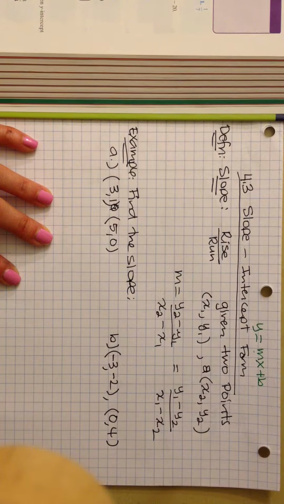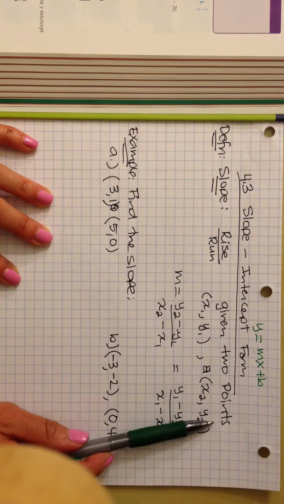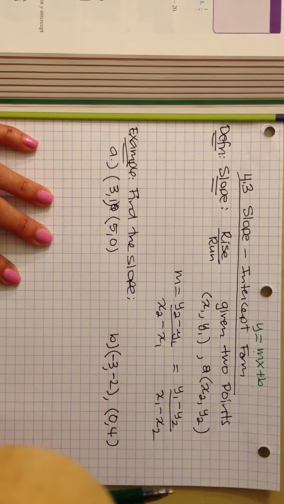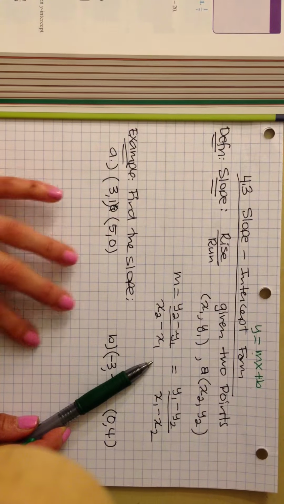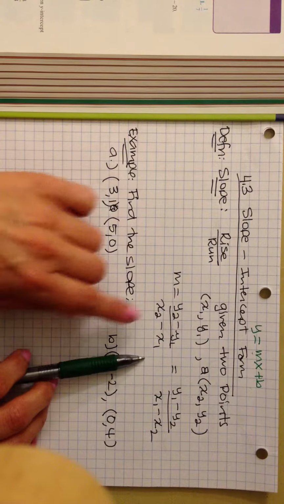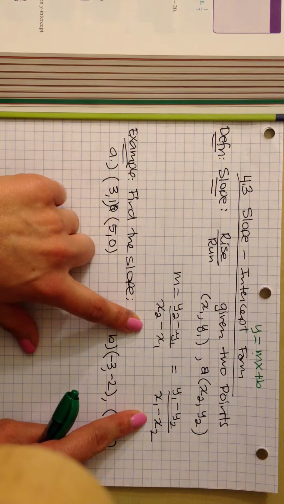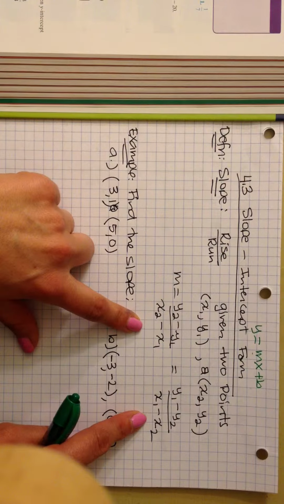There's a formula for slope, and if you're given 2 points on your line, you can easily calculate the slope. This is a formula that you need to have memorized. Essentially, there are 2 formulas here. You just need to know one of them. They will both give you the same answer.